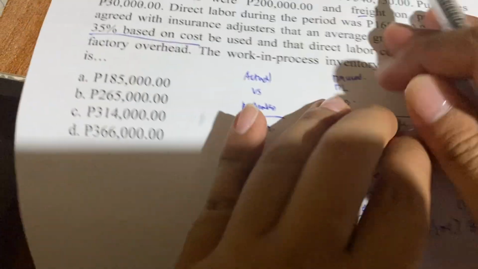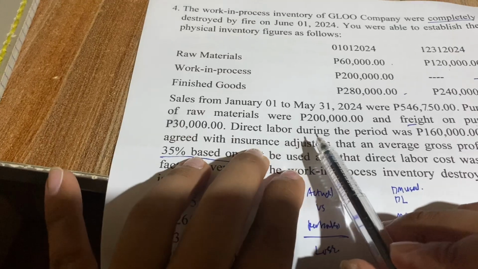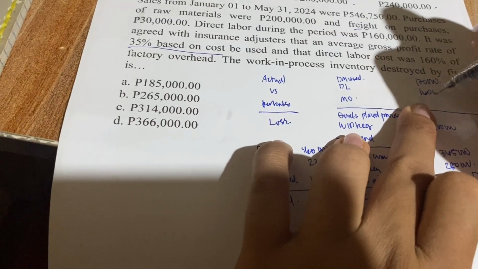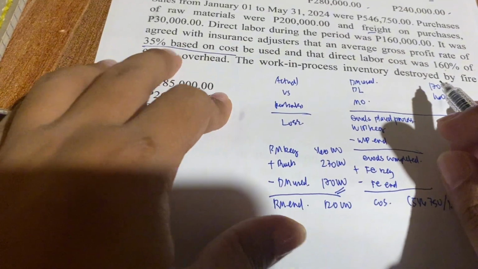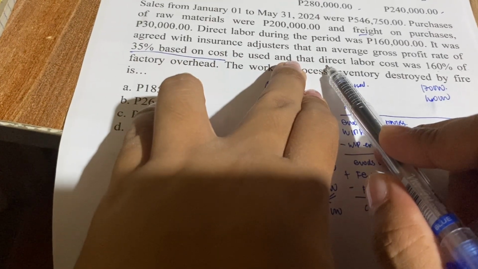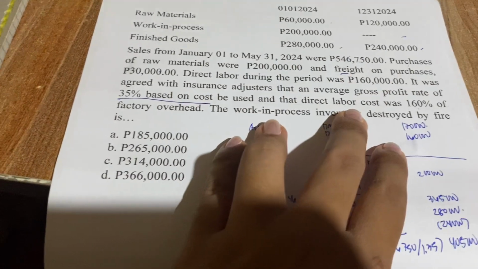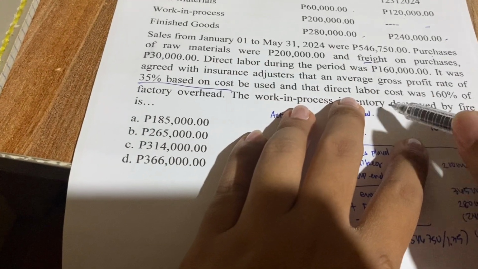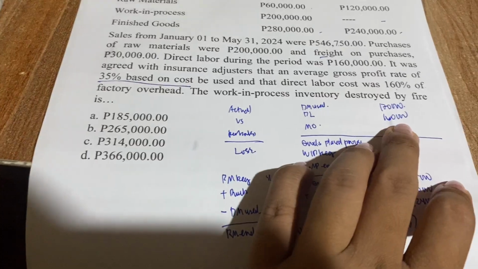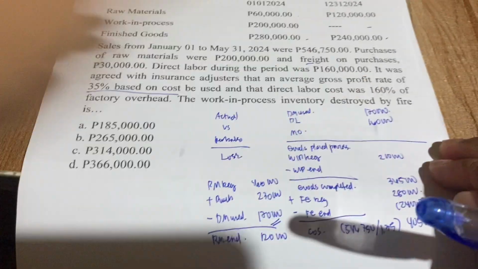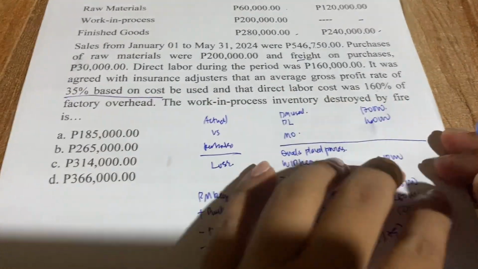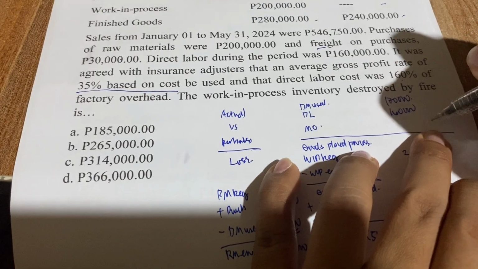Direct labor, given na siya guys. Direct labor daw during the period was 160,000. So, 160. Tapos, ang manufacturing overhead niya, take note of this guys. Direct labor cost daw was 160% of the factory overhead. So meaning ito ay 160% ng factory overhead. So to compute the factory overhead, you have to get the 100%. So i-divide mo siya by 100%.